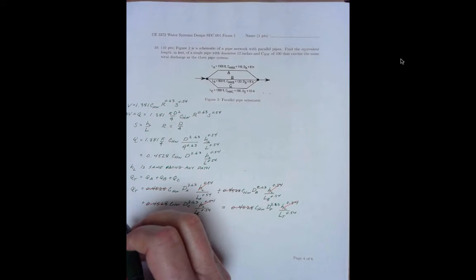I probably can squeeze it in down here, and then I'm going to use this area up here to complete the work.